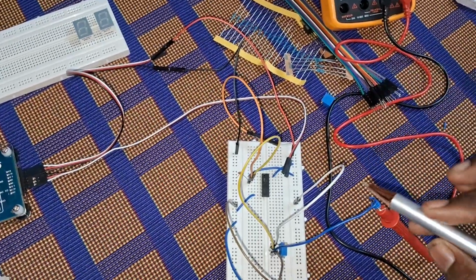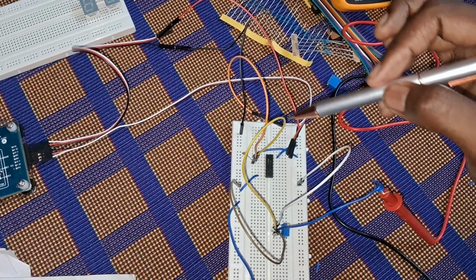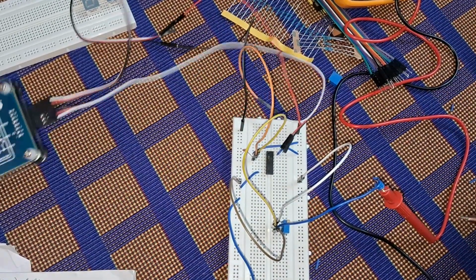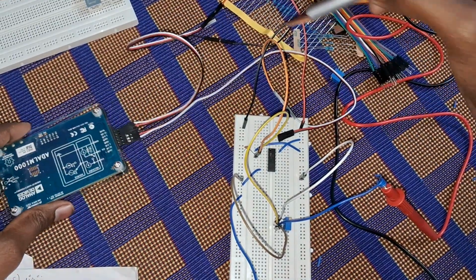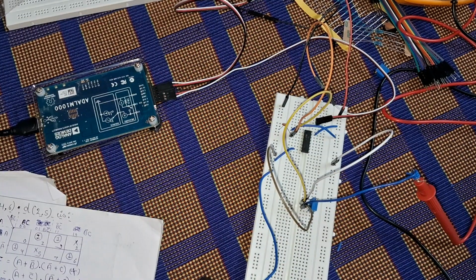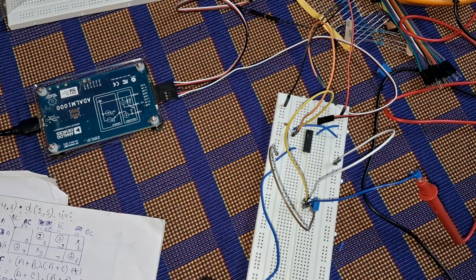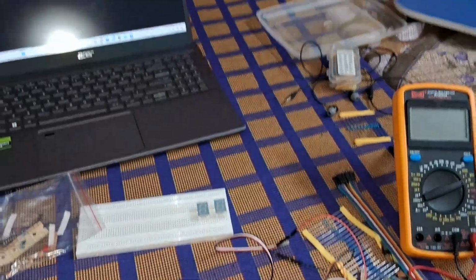For getting the output of the NAND gate, we will take an ADALM1000 kit and use channel 1 for reading the values of the output, which we will see on this laptop.